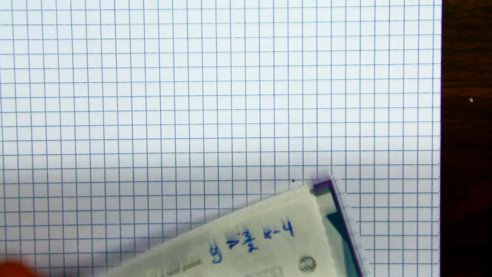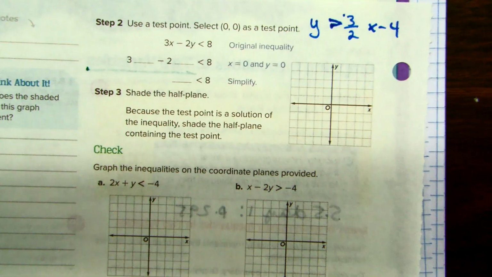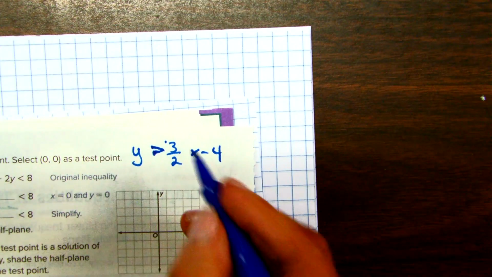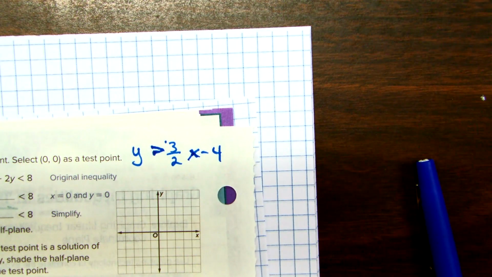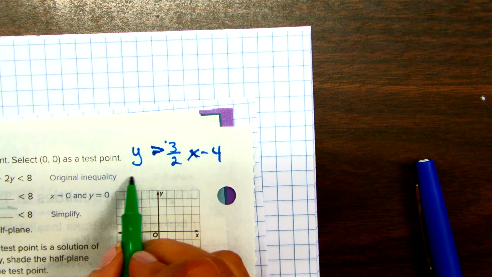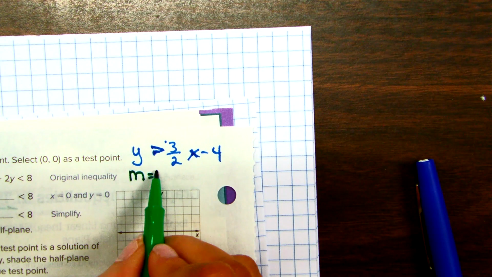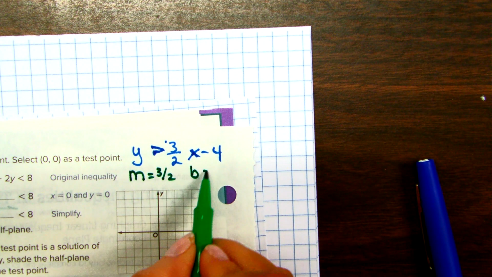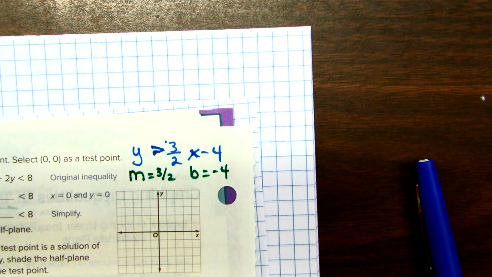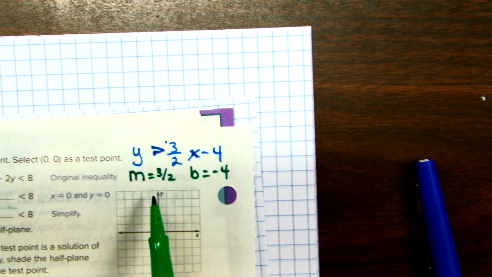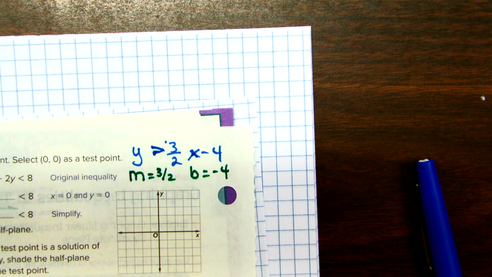Okay, so this part is review. How do we graph a line of an equation in slope-intercept form? Well, there's only two numbers, right? We've got M, we've got B. There's only two numbers. One of them you have to graph first. Is it M or is it B? Anybody remember? Which one? B.